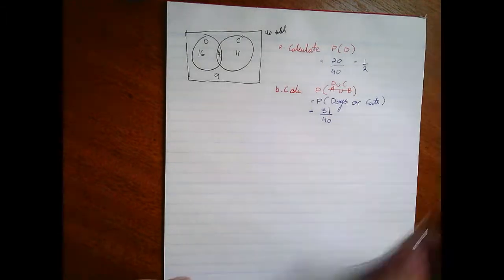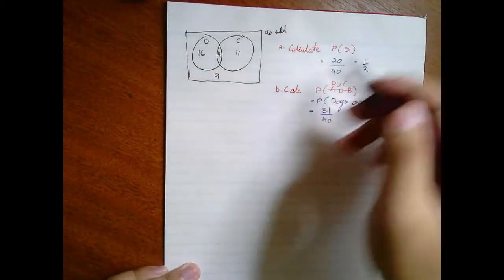And we could go on like this. We could calculate all the different variations of things that they want from us.